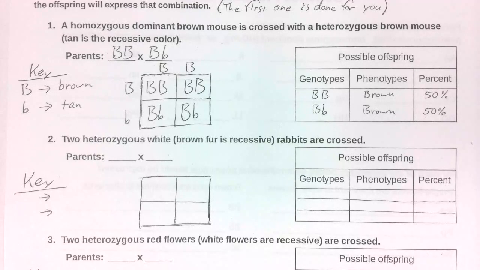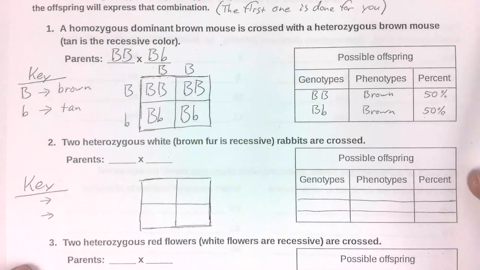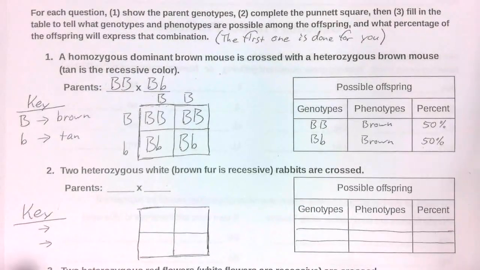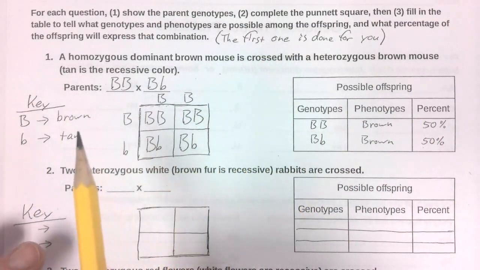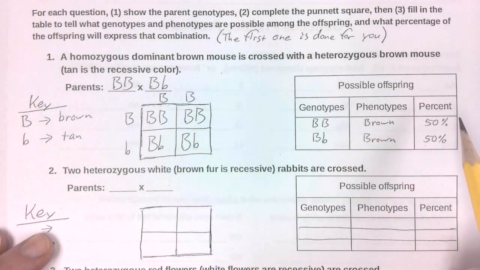Okay, so I've noticed that some students have been a little bit confused by the backside of this sheet, and so I wanted to go over the steps that you should be thinking about, the process you should be going through as you try to solve these problems. So I did this first one for you, but the important thing to note is the order in which you should be doing these things.